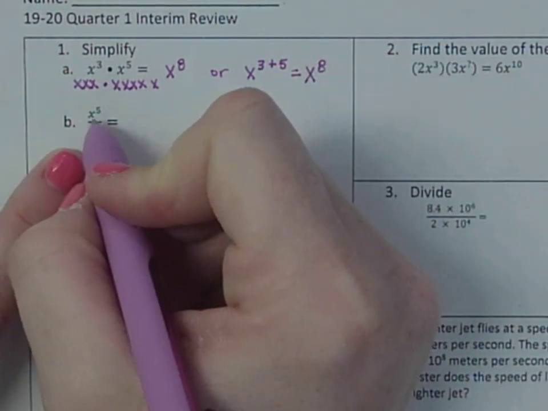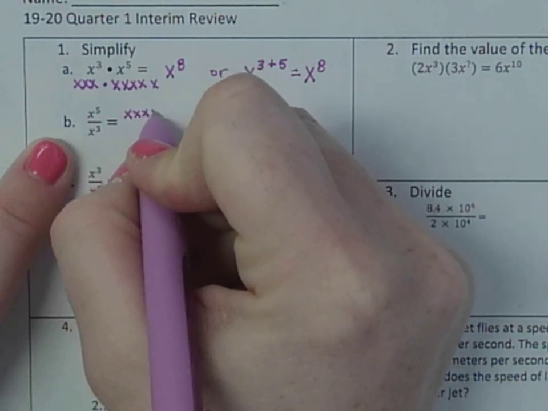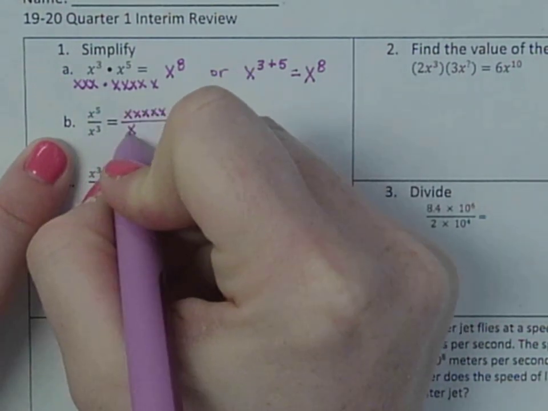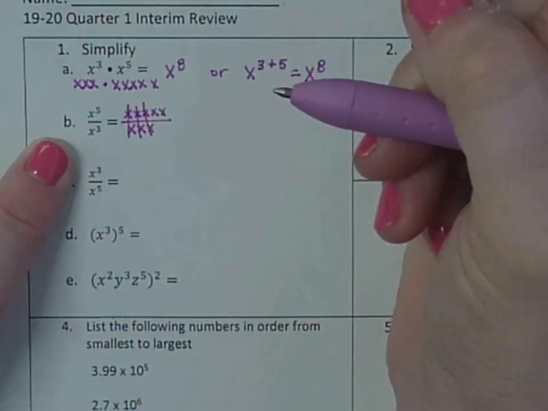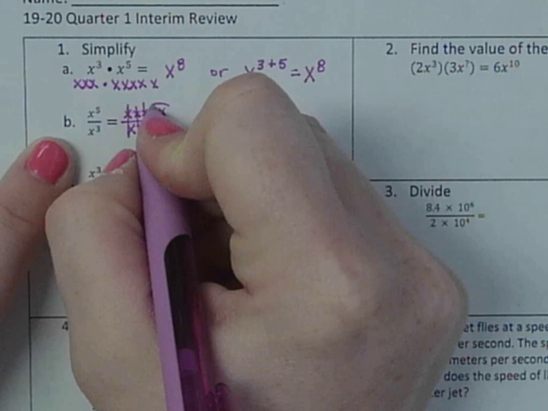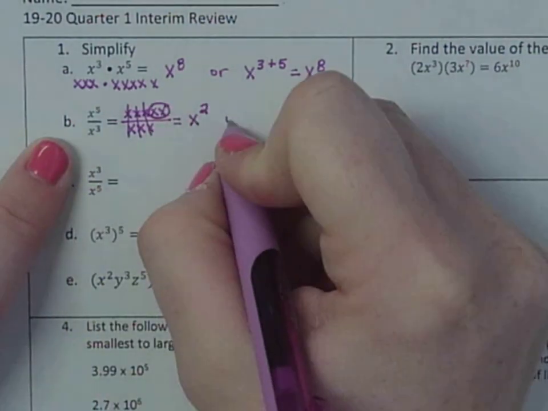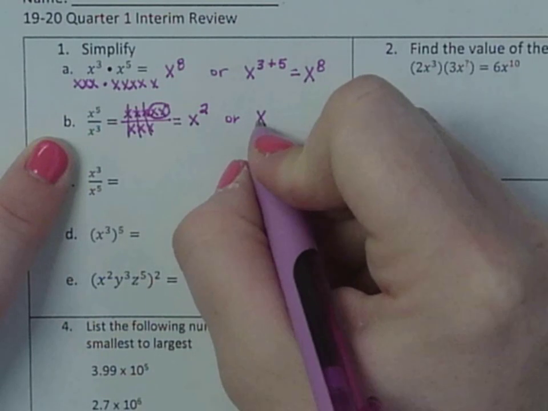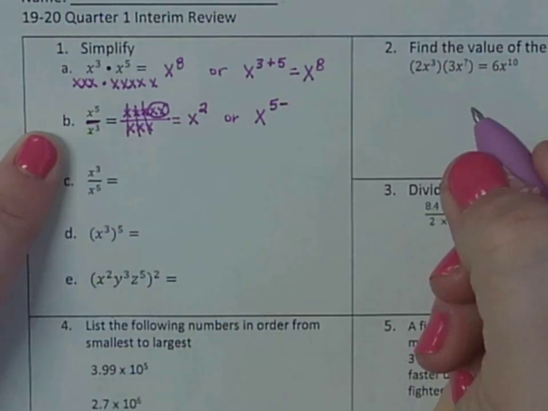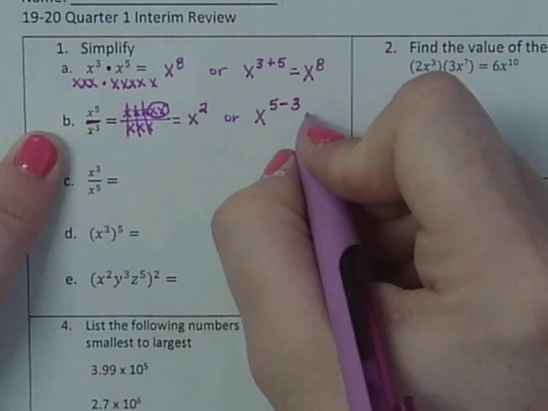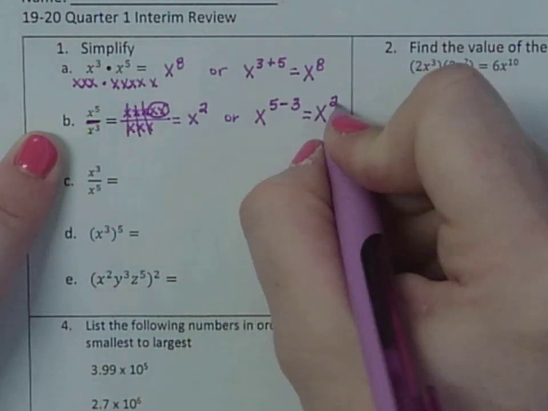Okay. This one, again, if you get stuck, expand it out. 1, 2, 3, 4, 5 over 1, 2, 3. Cancel. So you're left with x squared. Or you could do x to the fifth, and I always think of that as my minus sign, cubed. 5 minus 3 would give us x squared.